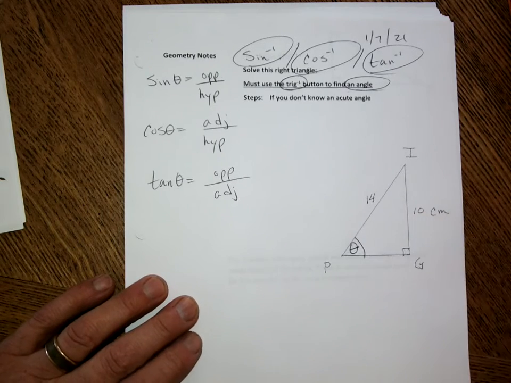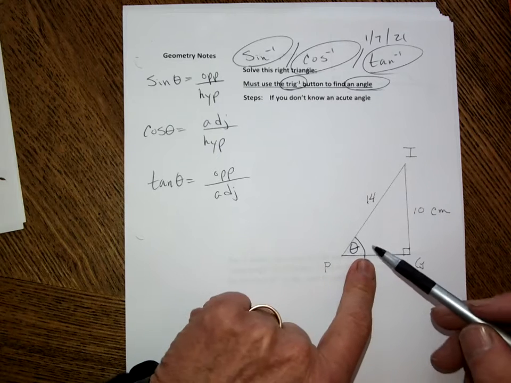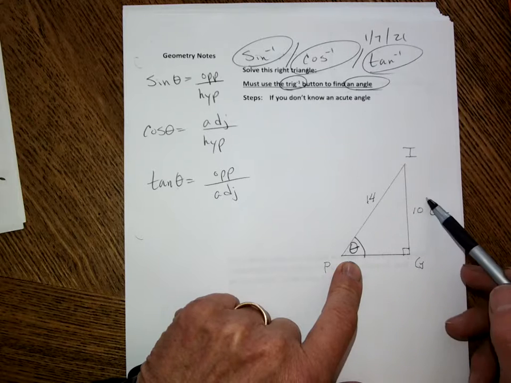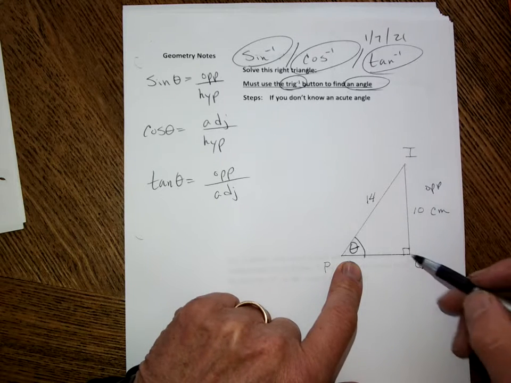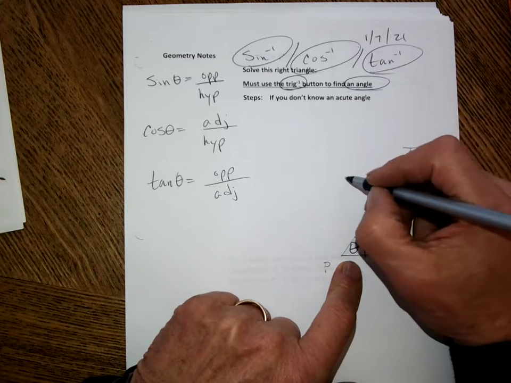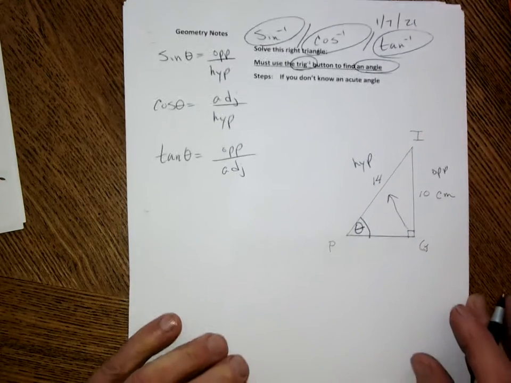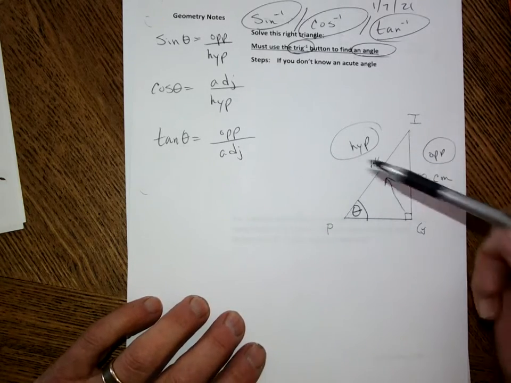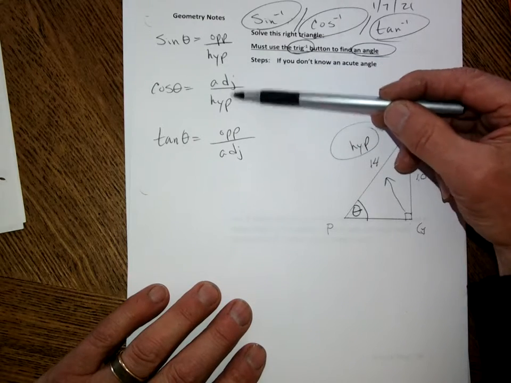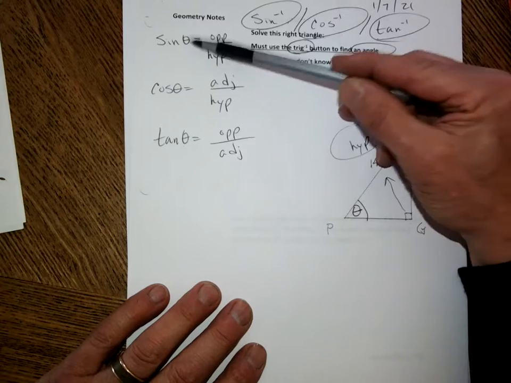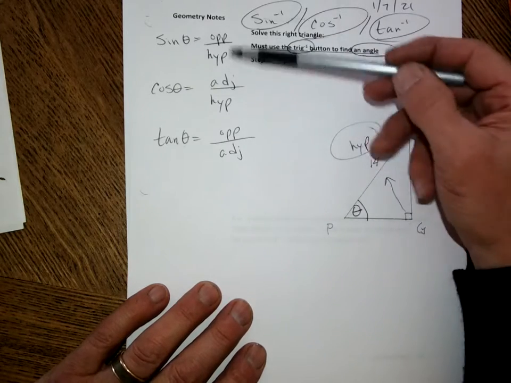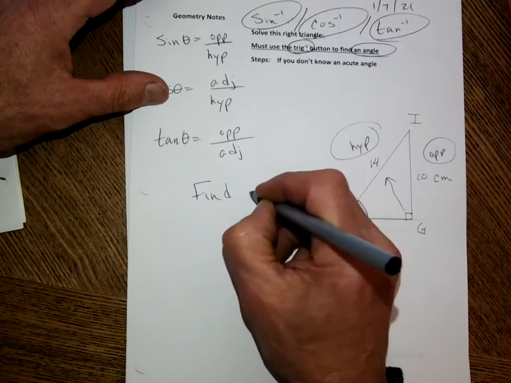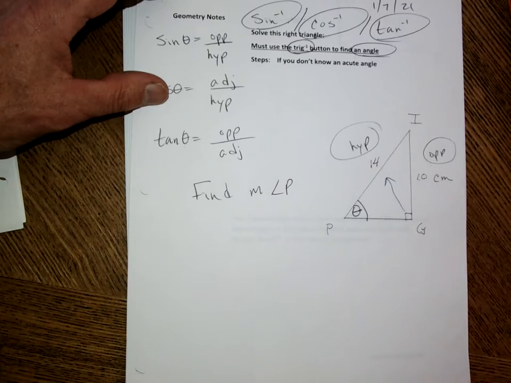So by choosing angle P to be the angle I want to work with, we've established our names. From angle P, this is my opposite side, and of course the 14 is my hypotenuse, right? So if I'm working with my opposite and hypotenuse, those are the two sides I know, I look at my ratios. Opposite over hypotenuse has got to be, in this case, my sine, okay? Opposite over hypotenuse is the only one of the ratios that does that. So let's see if we can find the measure of angle P.